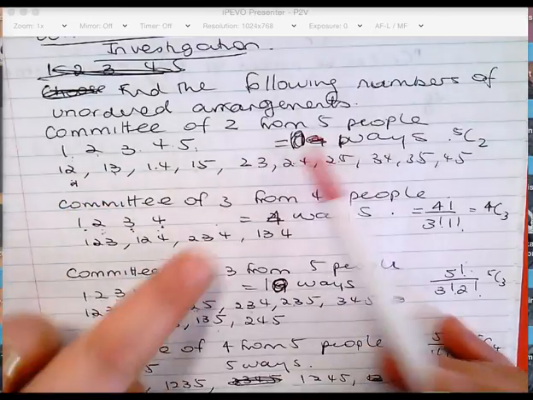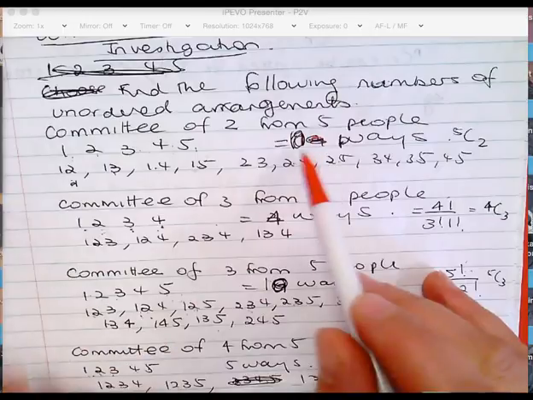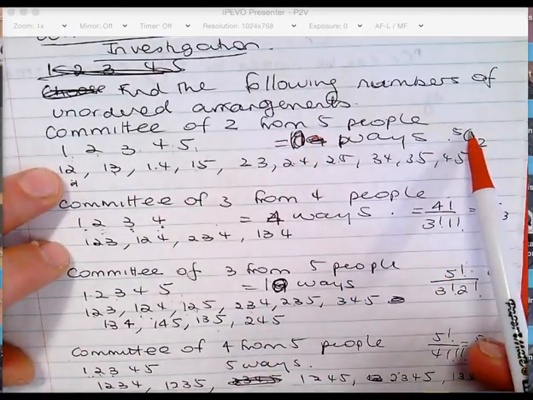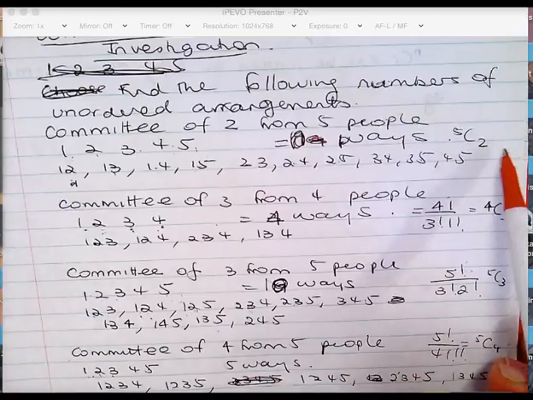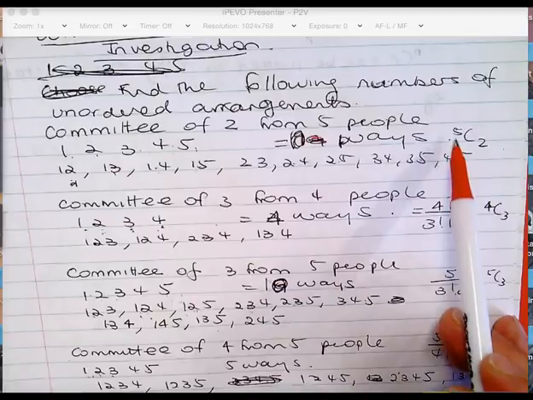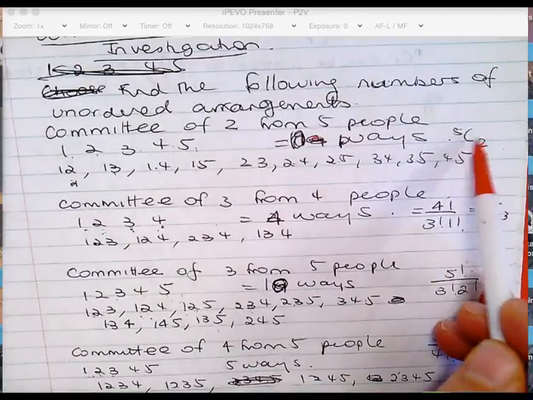So girls, you know how you use P for permutation on your calculator? You use the C button, and it would be 5 choose 2 people. C means combination, but it also means choose. I've got 5 people that I can choose from. I need just a committee of 2 people. There's no special positions in that committee. It would be 5 people, choose 2.